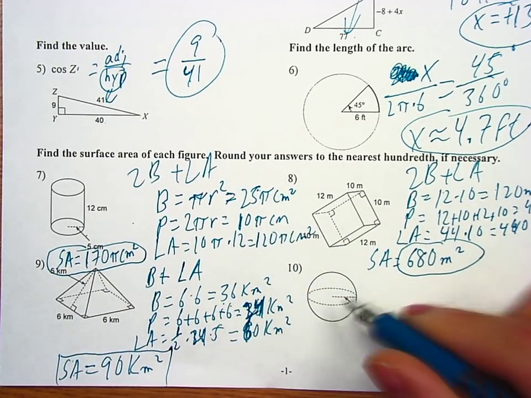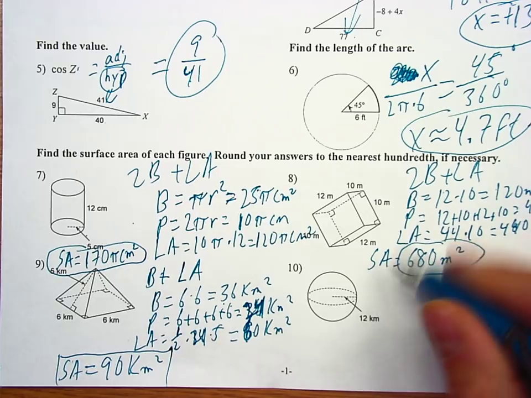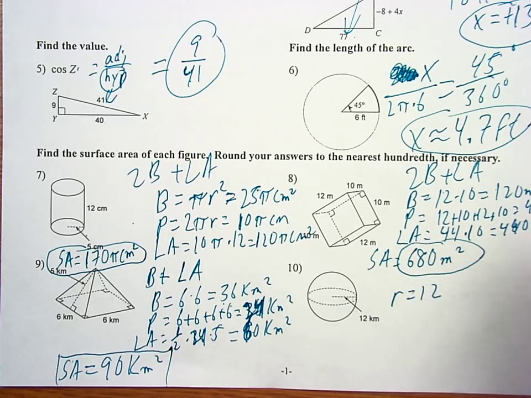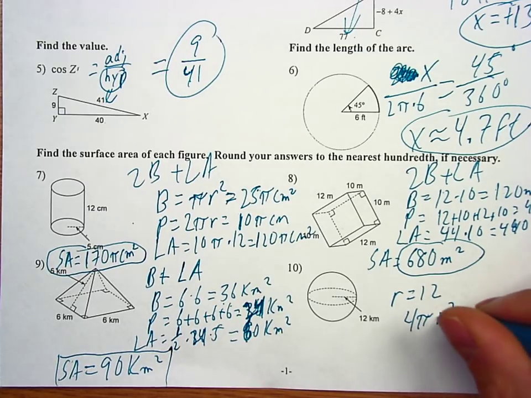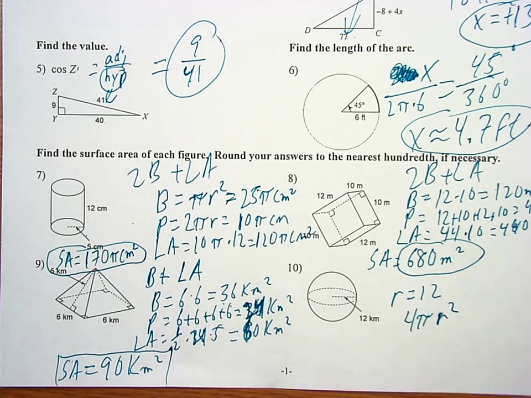All right, with a sphere, it only has one measurement. Its radius, r, is 12. And the formula here is 4 pi r squared, as we practiced in class Thursday. So 4 pi r squared, that's the surface area of a sphere. So 4 pi times 12 squared.